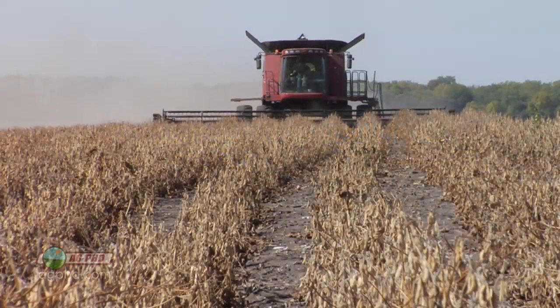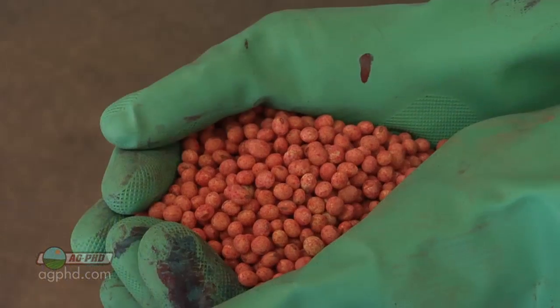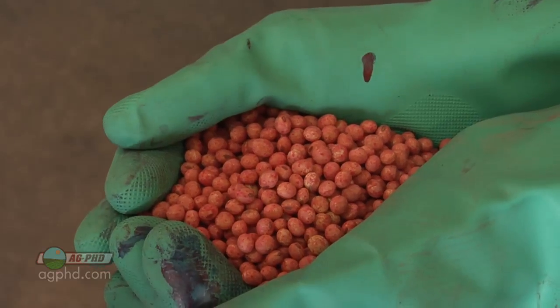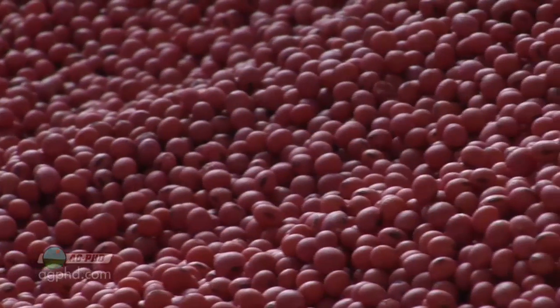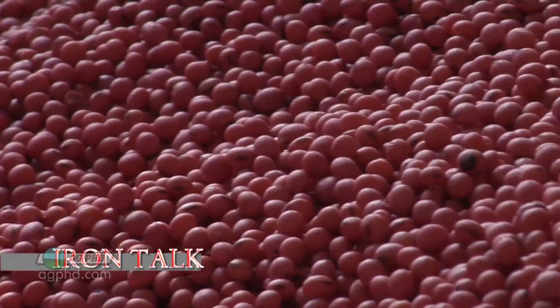So yes, this seed is not in as good a condition as we'd like to see it for the coming spring, so handle it gently, as seed is a living, breathing thing, and you'll preserve germination, vigor, and yield potential. That's all for today's Iron Talk, and now back to the show.